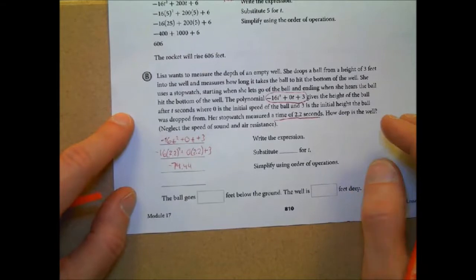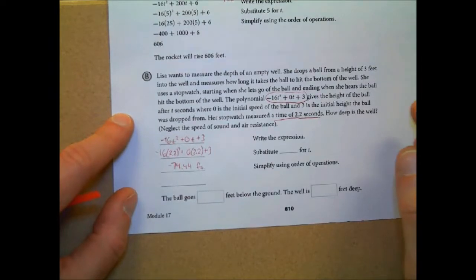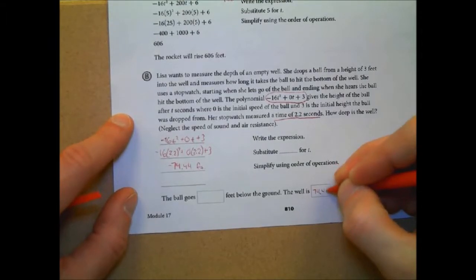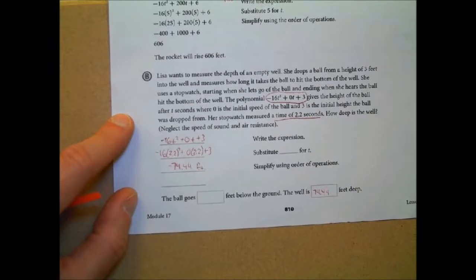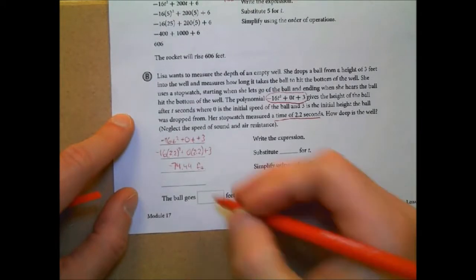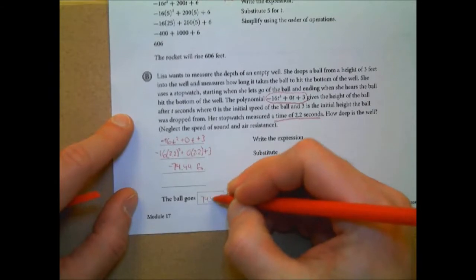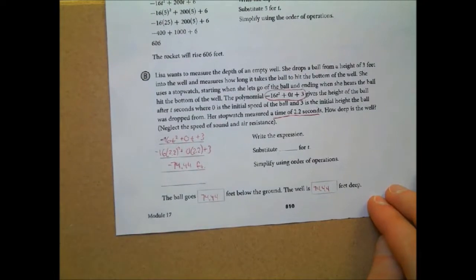Yeah, it gives the height of the ball, so this is feet. Now why is it negative feet? Because it's going down from us, it's decreasing in height. So the well, we can say, is 74.44 feet deep. We don't have to put the negative when we're saying how deep it is. And so it goes negative 74.44 feet below the ground. Questions on any of that?